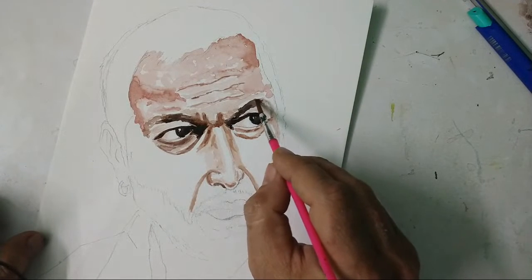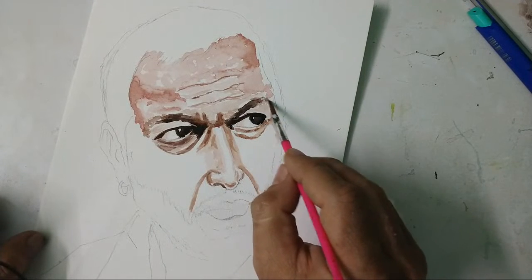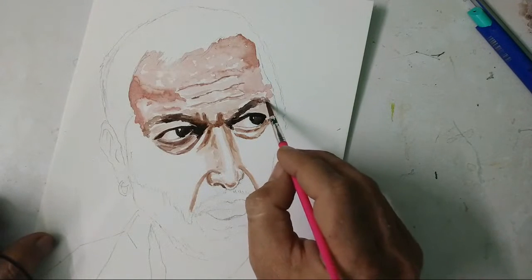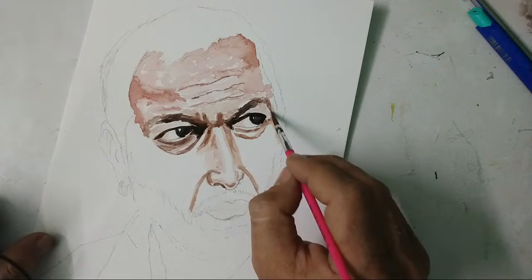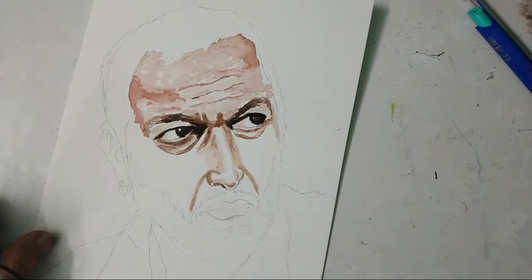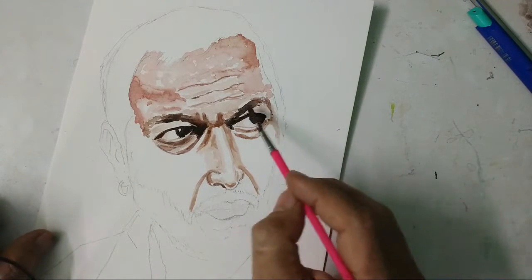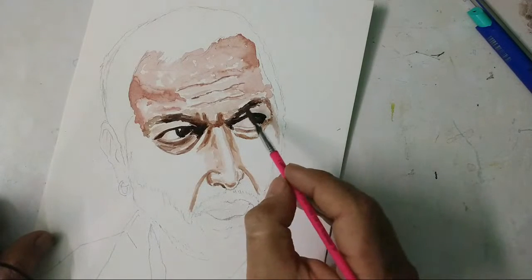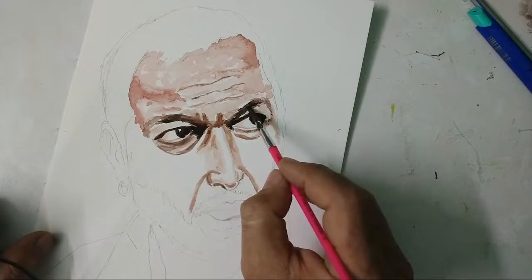Now when you are doing any portrait, what is the best way of doing the portrait? Many people say use a grid, but I don't recommend grid. Grid use is okay, but grid will limit you. Freehand sketching is important.